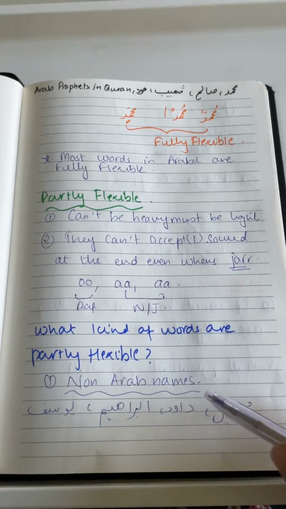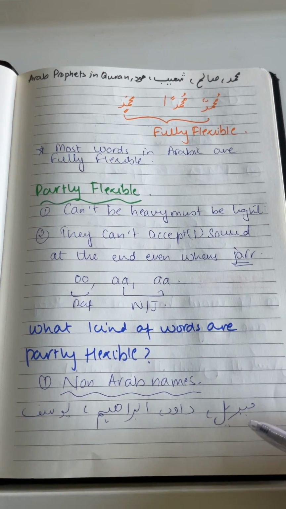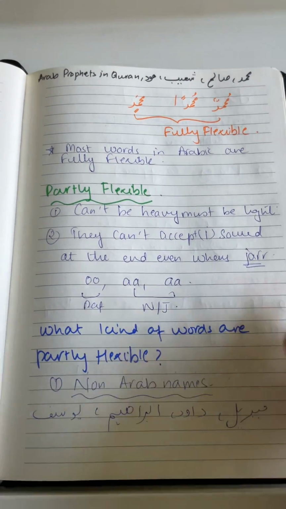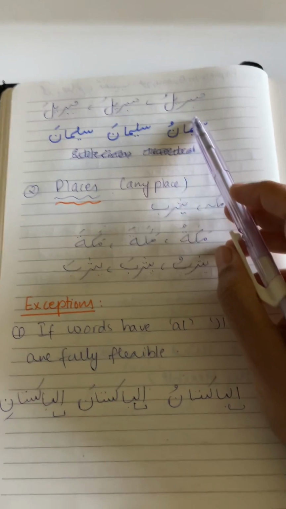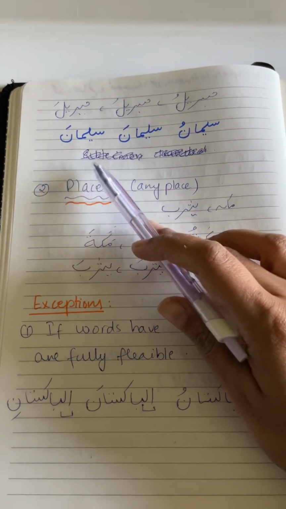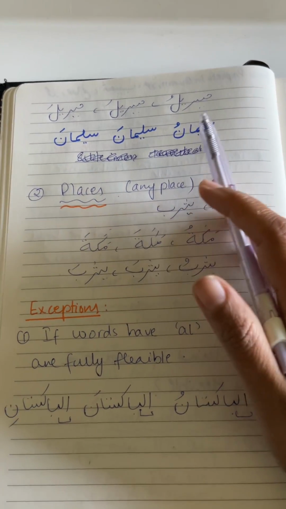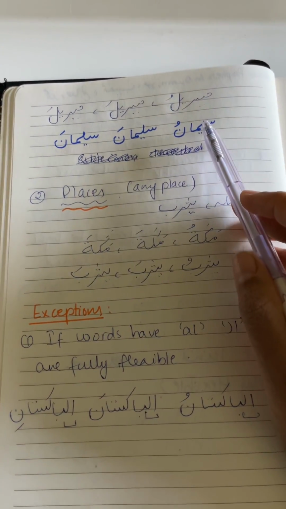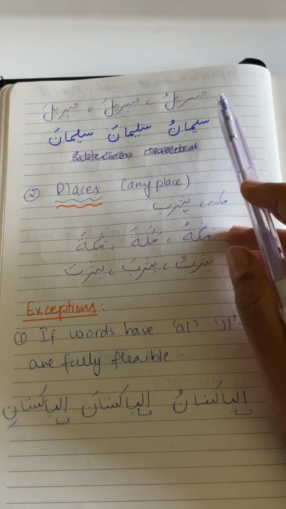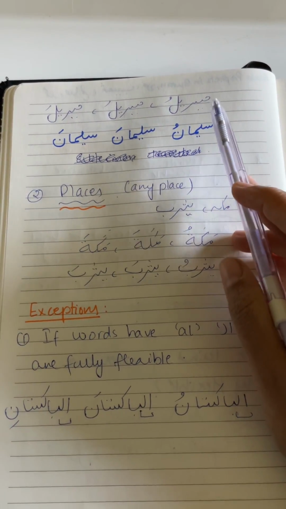But all the other names are non-Arab names, like Jibril, Dawood, Ibrahim, Yusuf, Adam. All of them are non-Arab names. So Jibril will come as Jibrilu and Jibrila. You will never see Jibrili in the Quran, because that's not possible, since it's partly flexible. So all the non-Arab names are partly flexible.